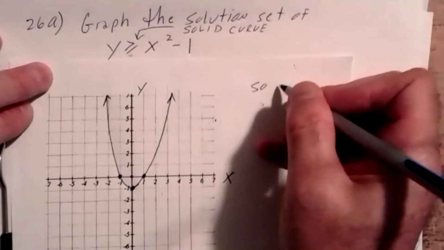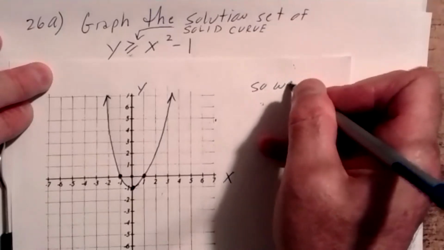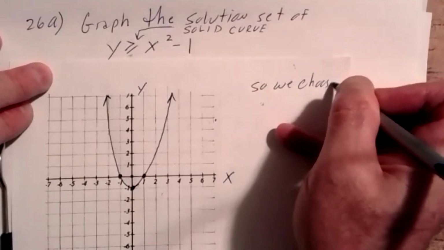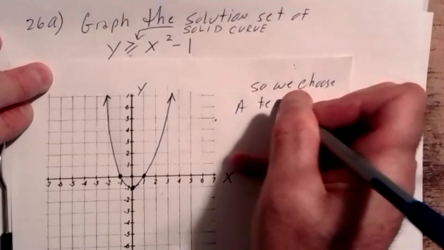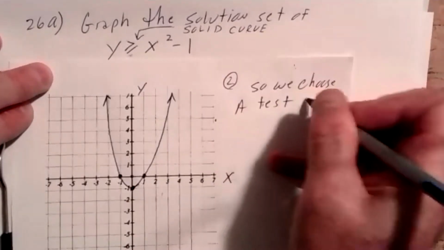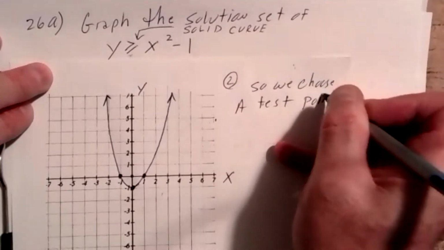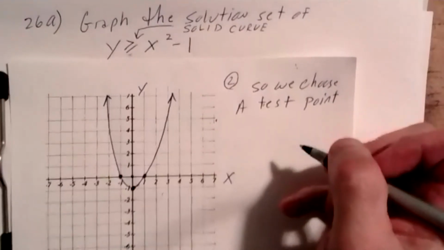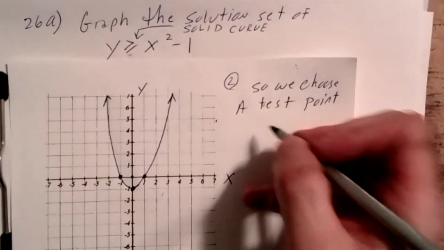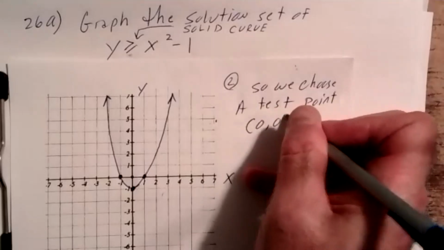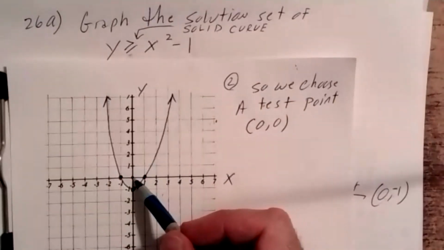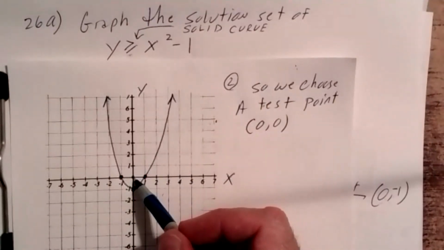So what we're going to do is we choose a test point. Which one have I always chosen? 0, 0. Is 0, 0 available here? It certainly looks like it, since our graph does not go through the origin. The origin is available for a test point.